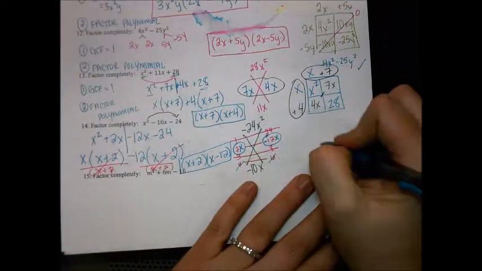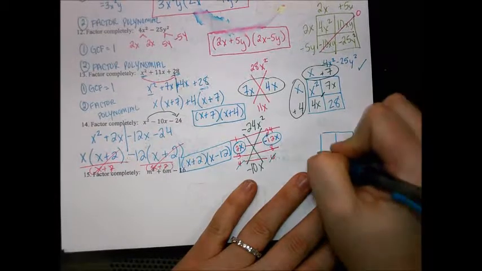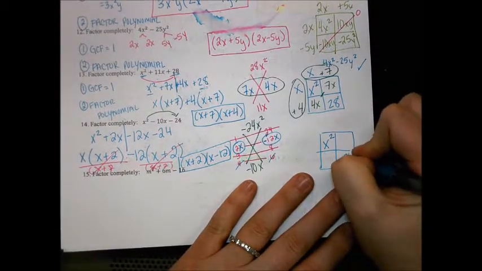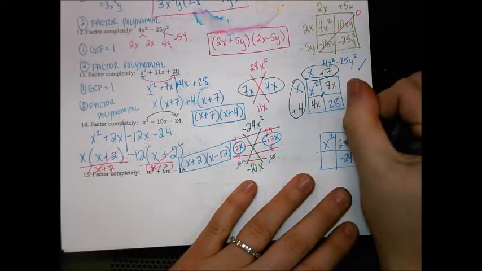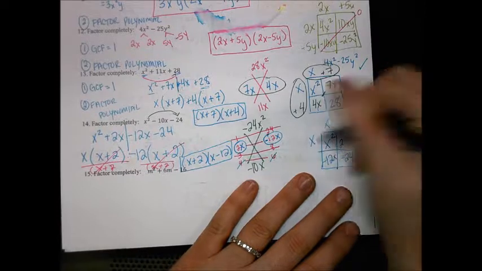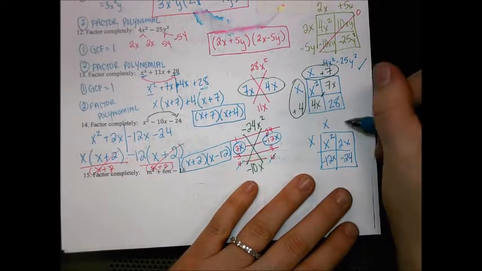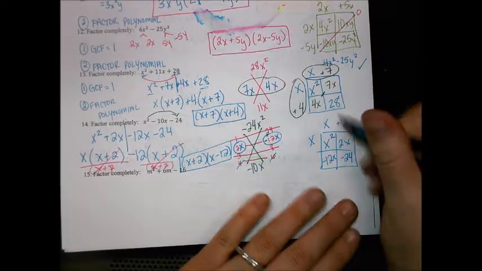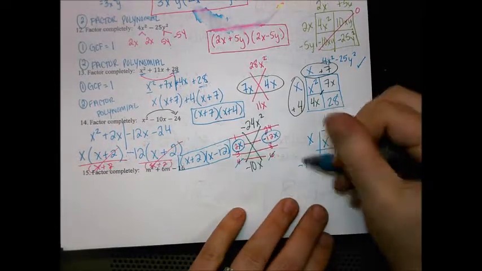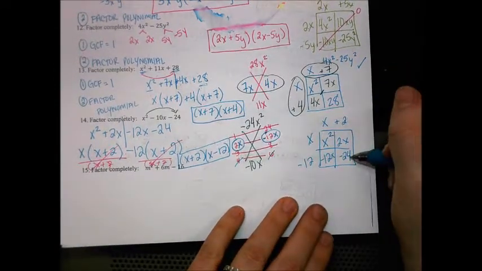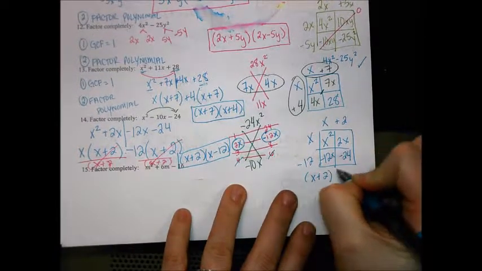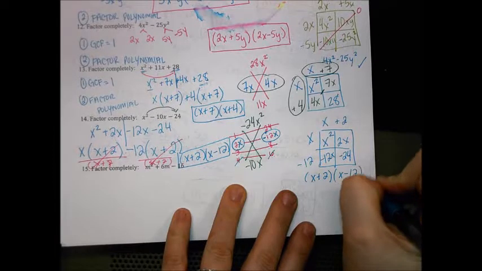If you're doing the area model, the x squared goes in the top left, the negative 24 goes in the bottom right. You still use the 2x and the negative 12x. X times x is x squared. X times 2 gives me 2x. X times negative 12 gives me negative 12x. And negative 12 times positive 2 is negative 24. So again, my answer is x plus 2, x minus 12.